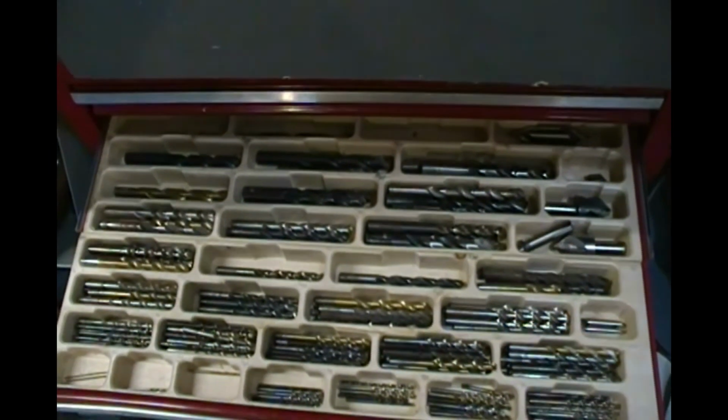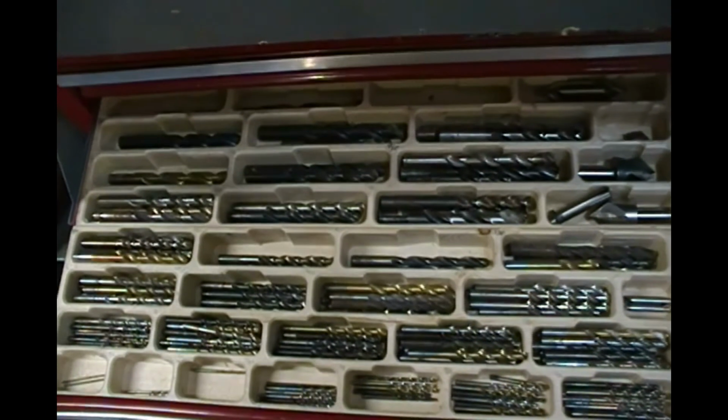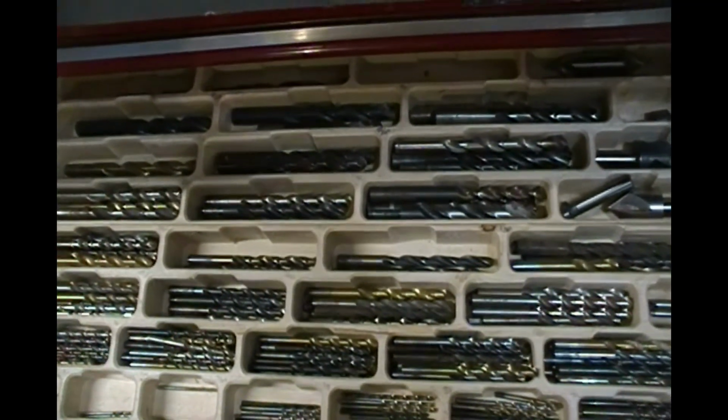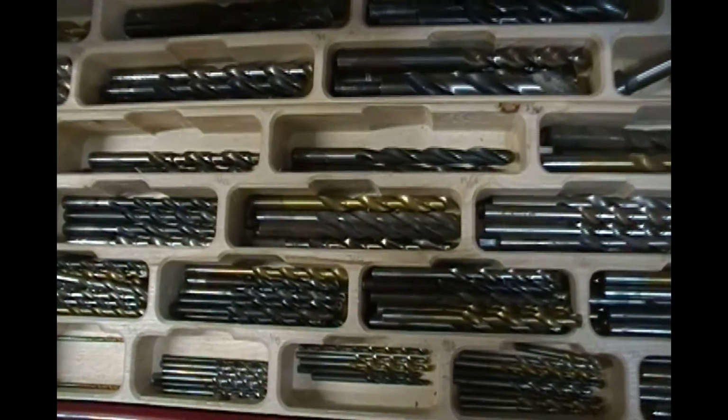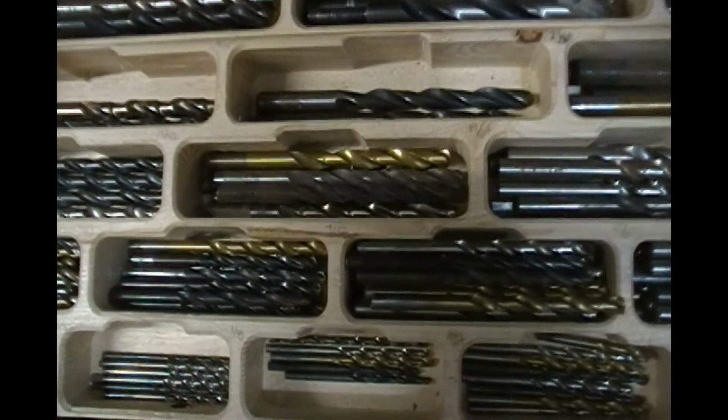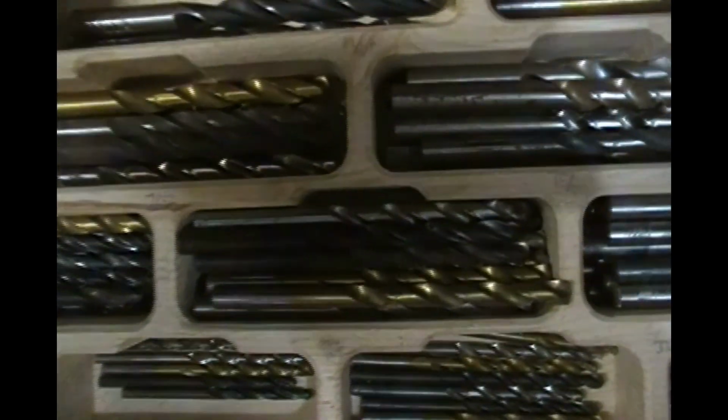In my next video, I will show you how to create a drill bit tray to organize drill bits in one slide-out drawer using a spreadsheet program. I will leave instructions on how to receive a copy of my spreadsheet in the description below.